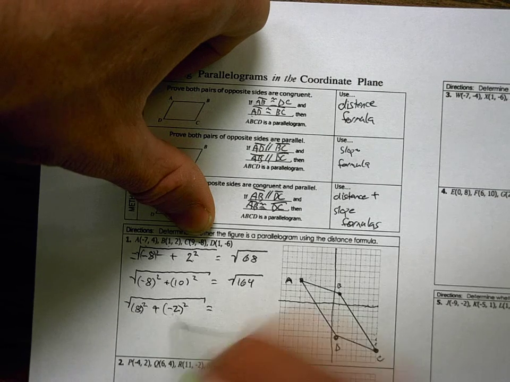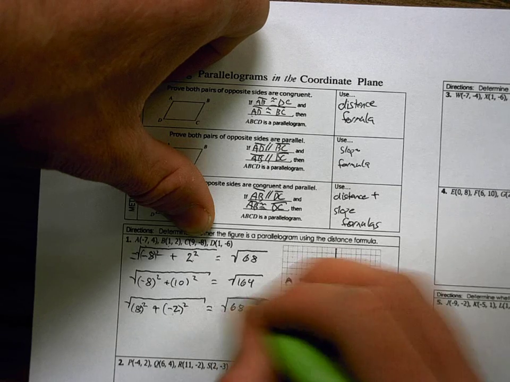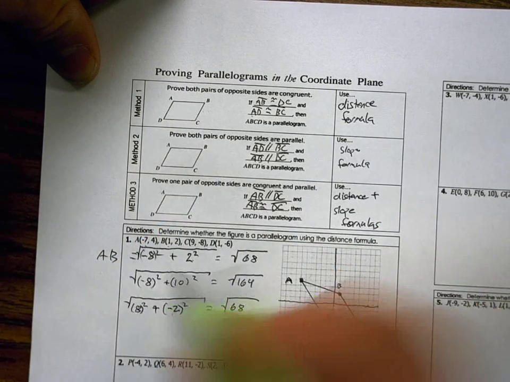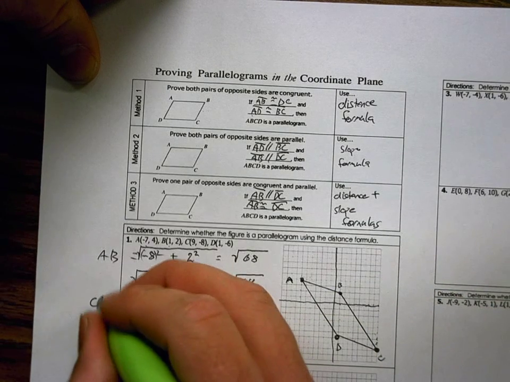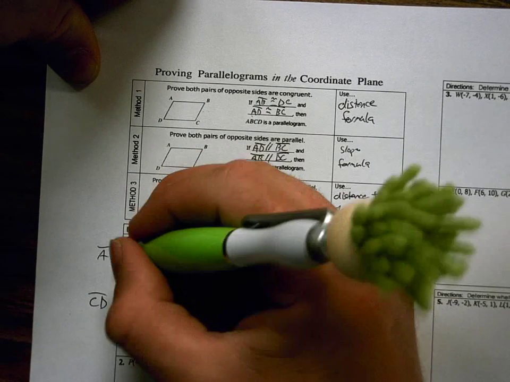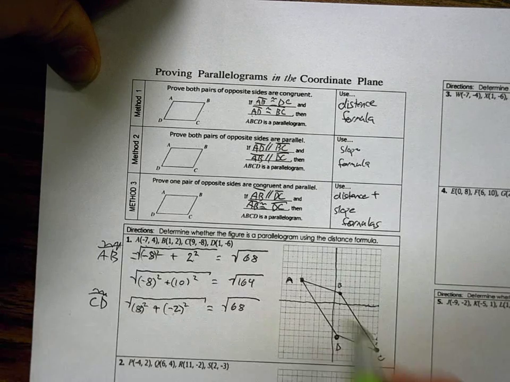Negative 2 squared is 4. 64 plus 4 is 68. So AB is square root of 68. CD is square root of 68. I found BC.